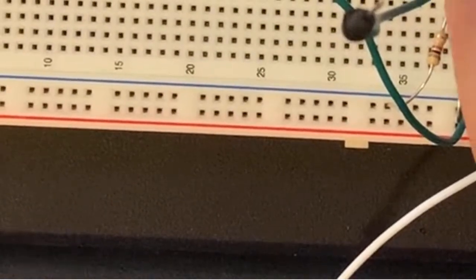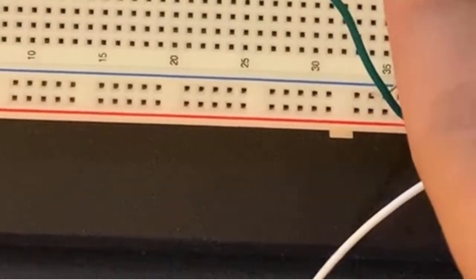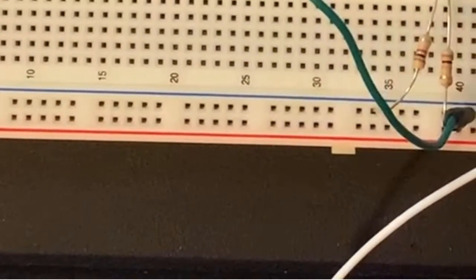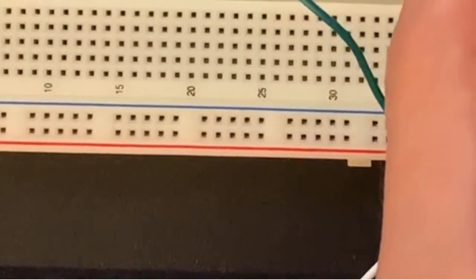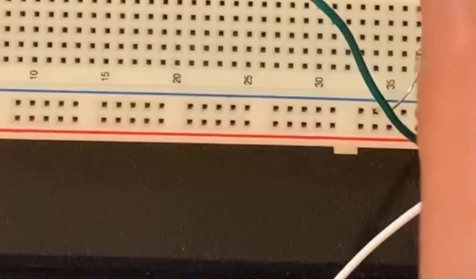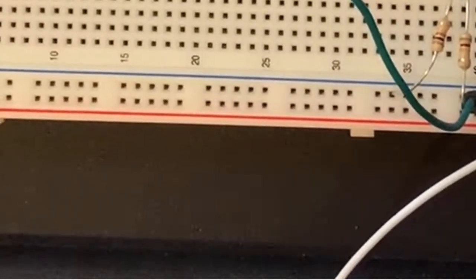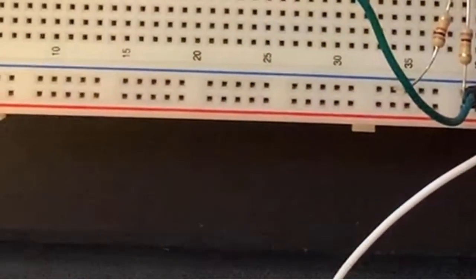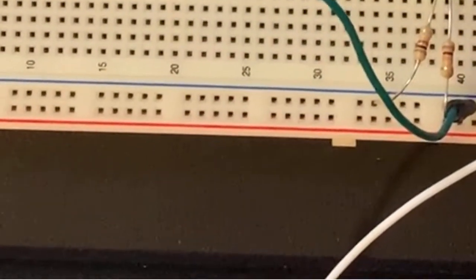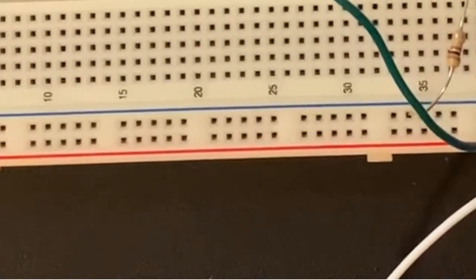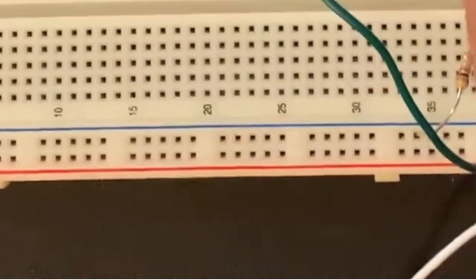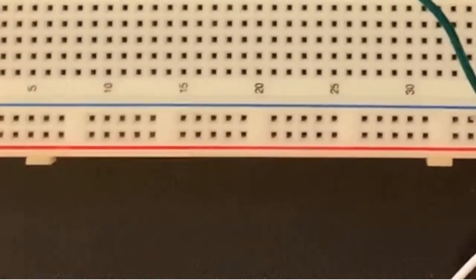You'll find V1 here, which is the common point between R1 and R4. This is V1, the blue wire. And we're also going to measure V2, which is the point between R4 and R5, this point. I'm going to use the white wire to measure V2 and the blue wire to measure V1.